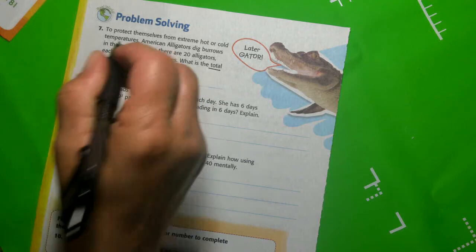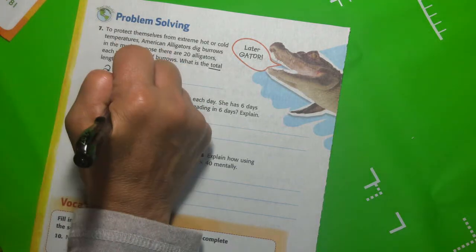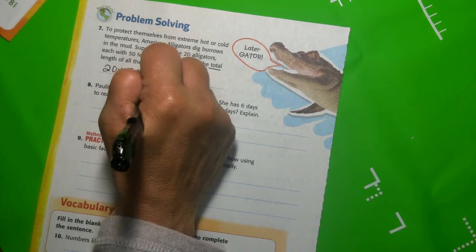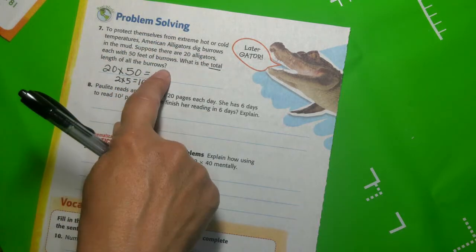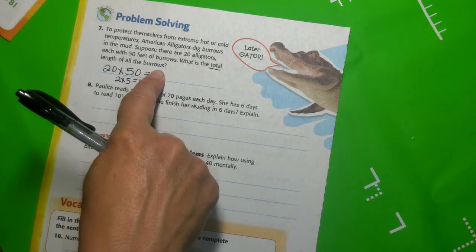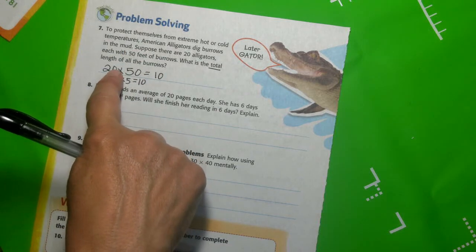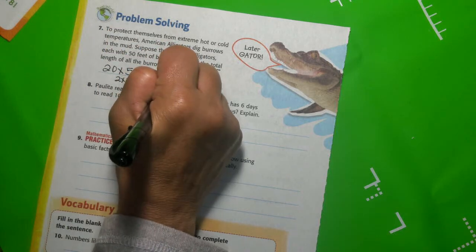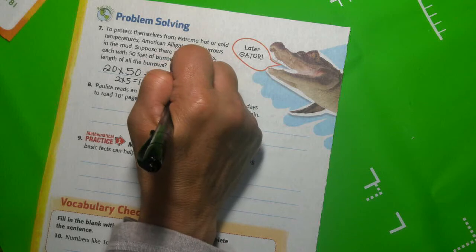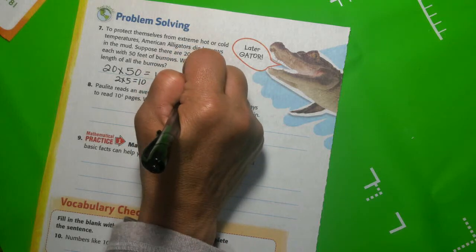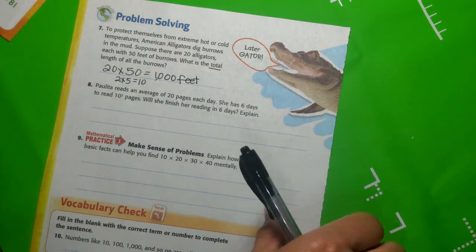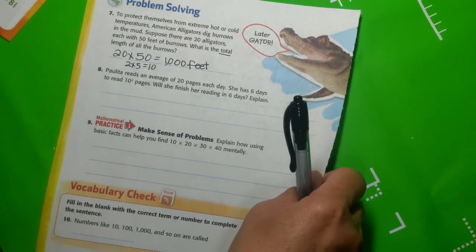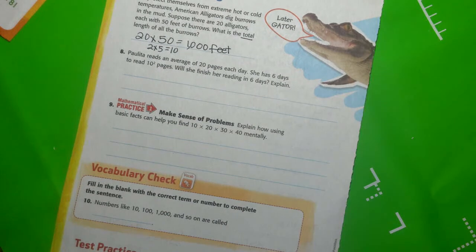So hopefully you know your math fact. Your basic math fact here is 2 times 5, which is 10. That already has a 0 in it, so I'm going to use that. I'm not going to count that 0 because that's in my other fact. But I need to do these zeros. So I'm going to add 1, 0, 1, 0. And my answer is 1,000 feet. That's how much these alligator tunnel burrows are. So you guys learned a new word, burrow. A lot of animals burrow. Bunnies burrow. They dig holes.